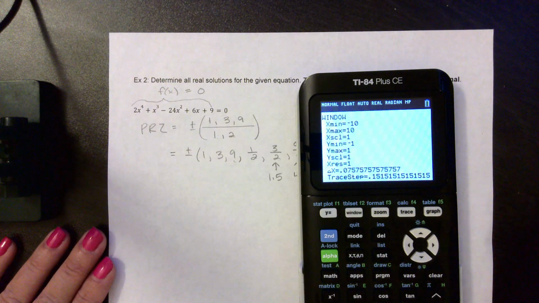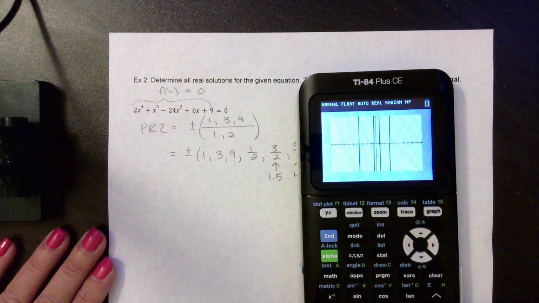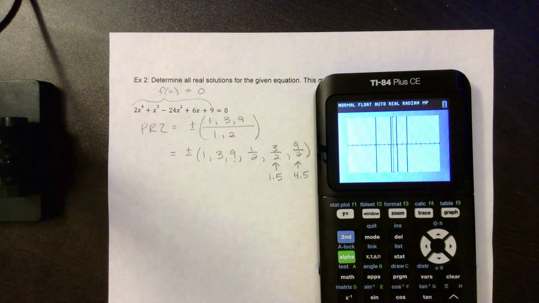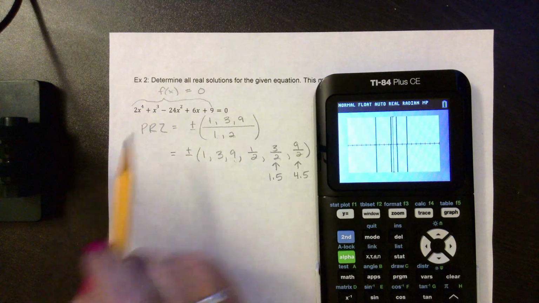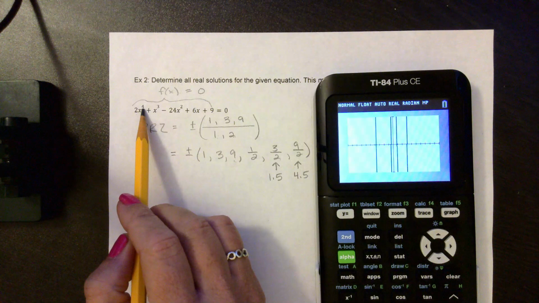So the next thing that I'm going to do is hit my graph. Okay, and I can see that this crosses in 4 different places. And that makes sense that my graph might have 4 intercepts because my highest degree is 4.